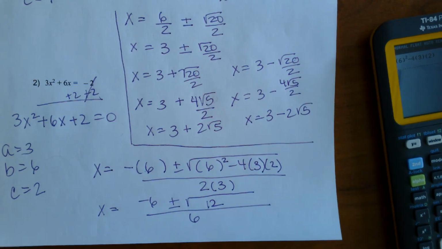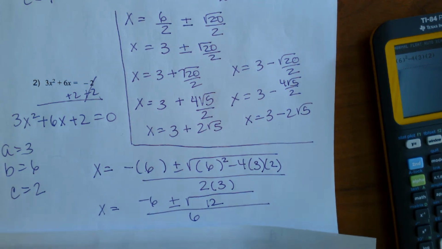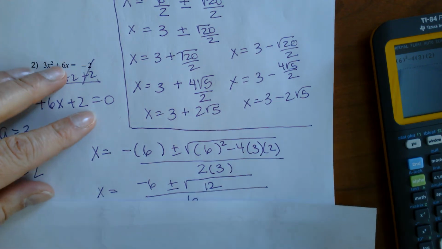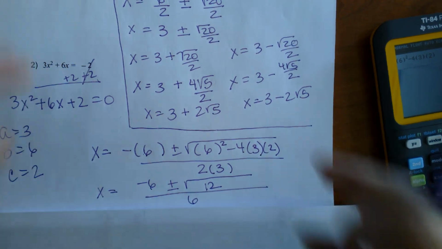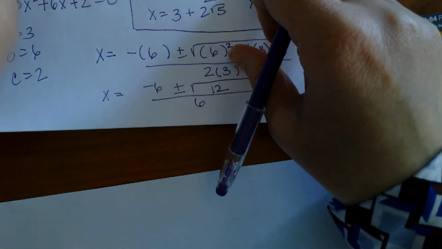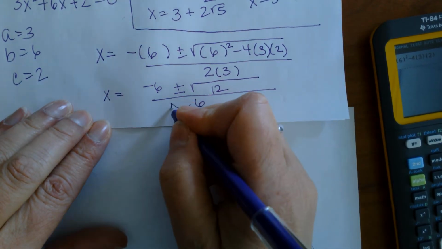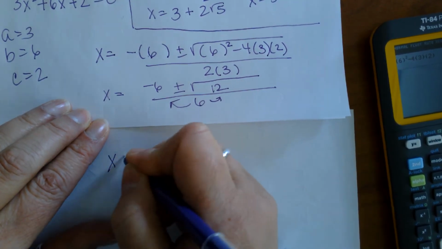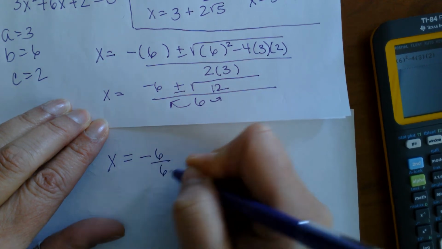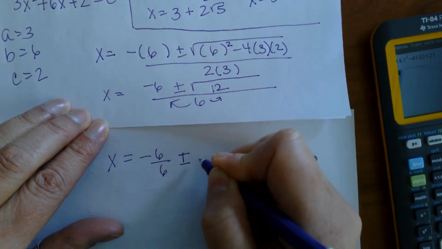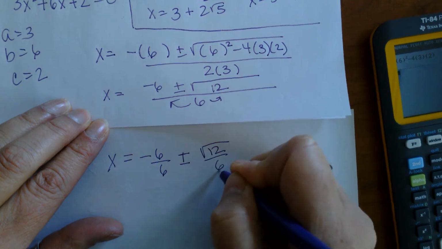And again, some people may stop here. Some people might not stop here as a teacher. But am I going to want you to go on if you're in my class? Yes, I am going to want you to go on. So let me just move this down a little bit. All right, so where do we go from here? We are going to separate these. So x equals negative 6 divided by 6 plus or minus square root of 12 divided by 6.